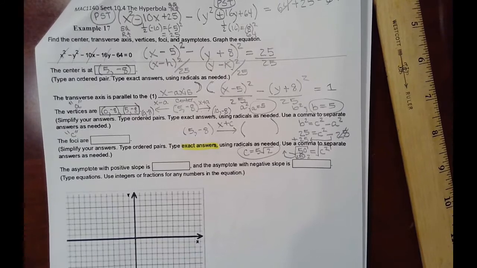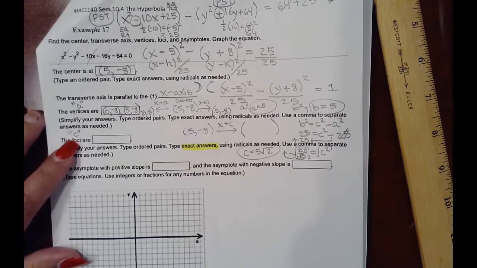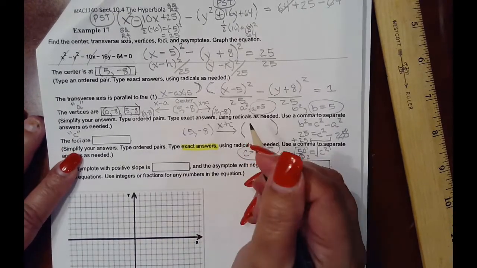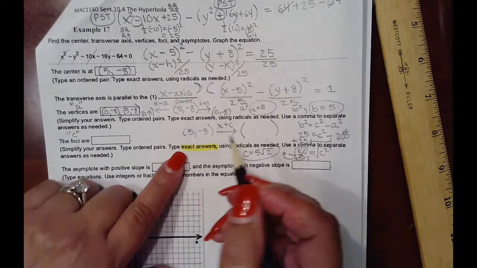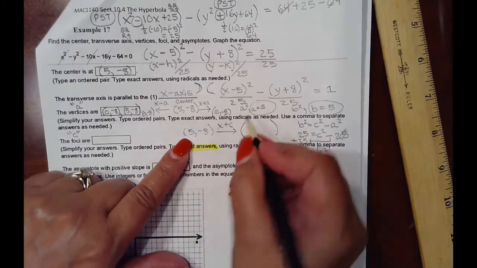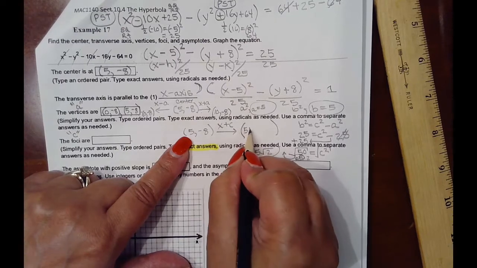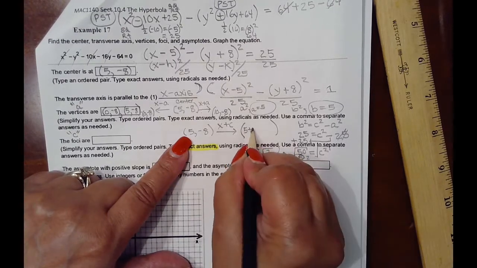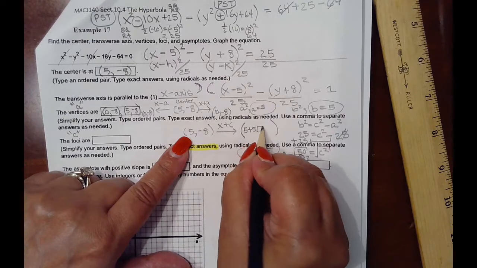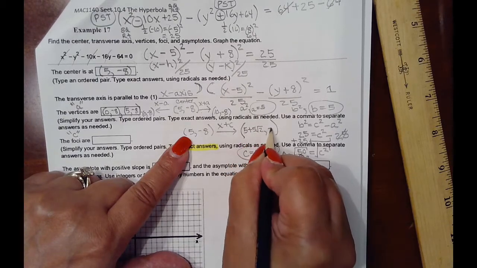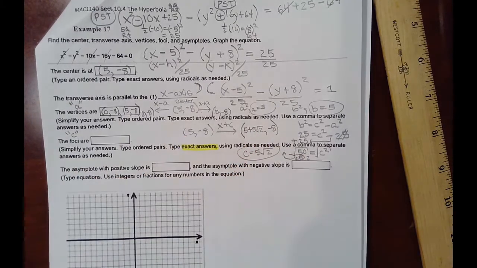So now you're going to use the C value to get the foci. All right. We're moving right and left with the C value. So we take the X and add on that C value and leave the Y the way it is. So that's one foci.